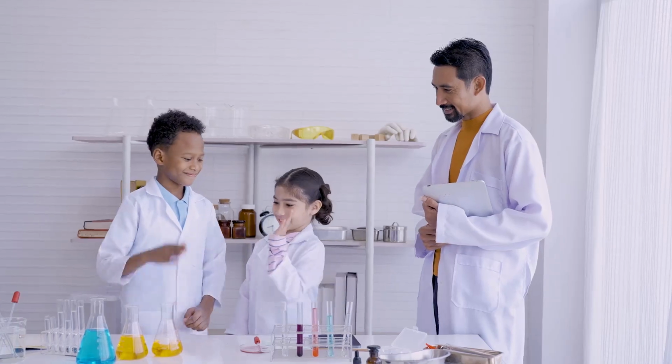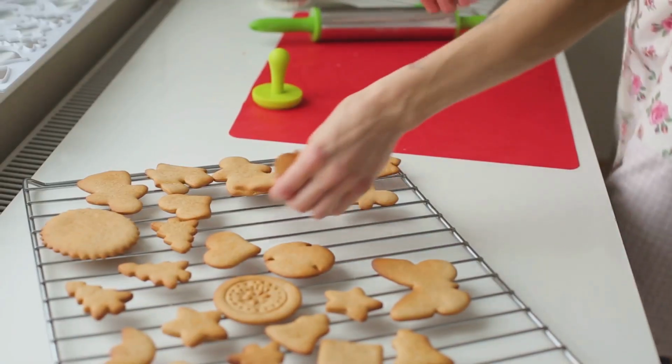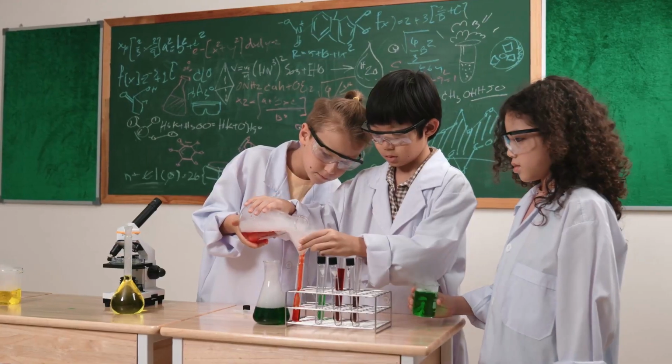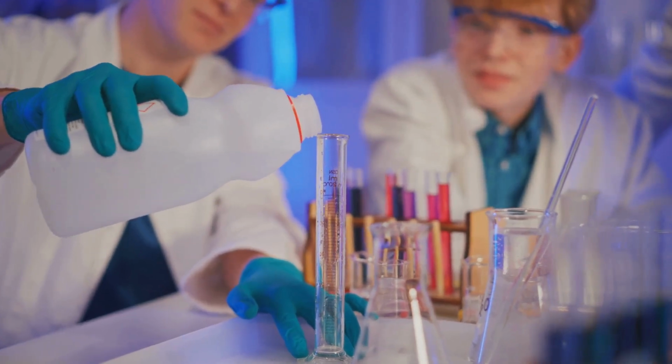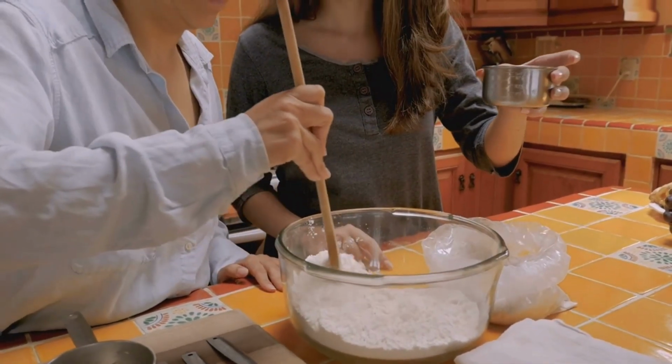Let's dive right in. First things first, what even is a variable? Imagine you're baking cookies. Your ingredients, flour, sugar, butter, those are your variables. In scientific experiments, variables are the elements that can change or be changed. There are three main types of variables you need to know about: independent, dependent, and controlled.